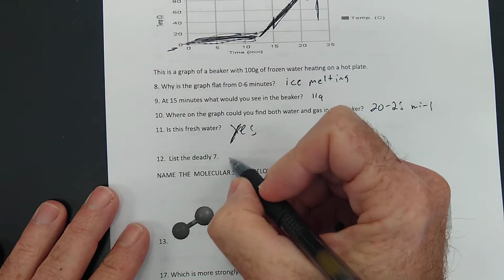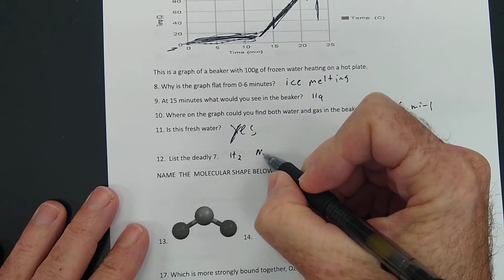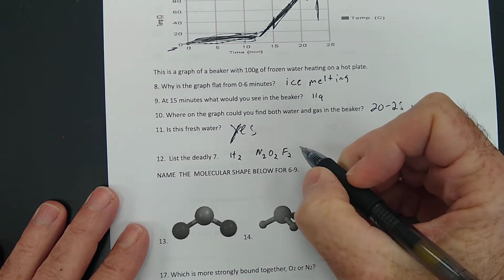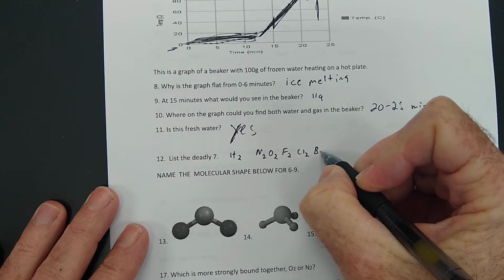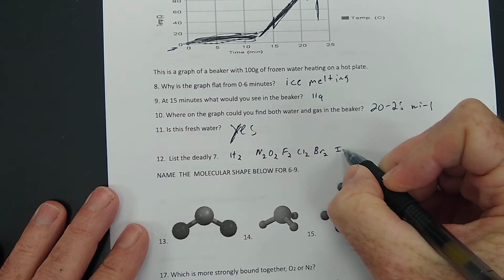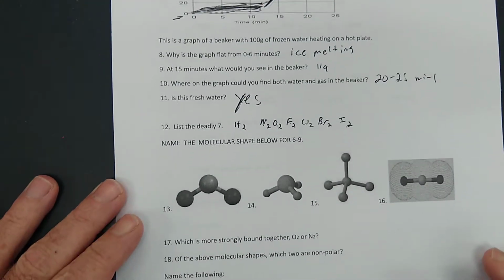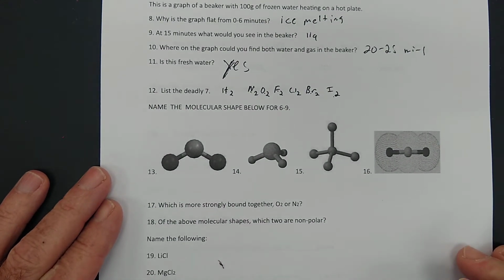They're going to be hydrogen, then nitrogen, oxygen, fluorine, and then we're going to go down the halogens, chlorine, bromine, iodine. 1, 2, 3, 4, 5, 6, 7. Name the molecular shapes for each.